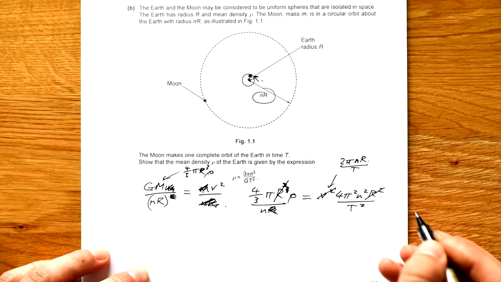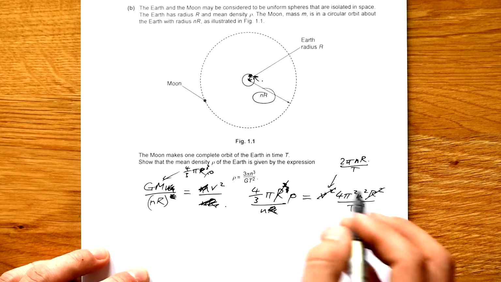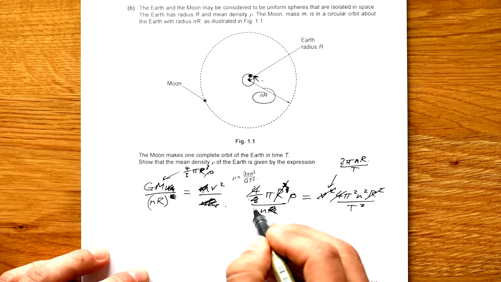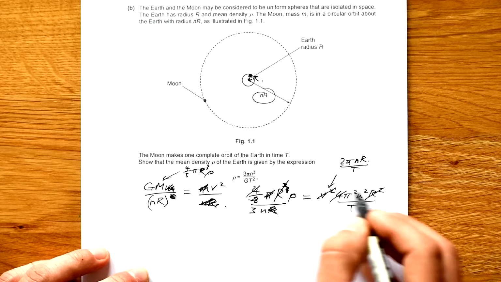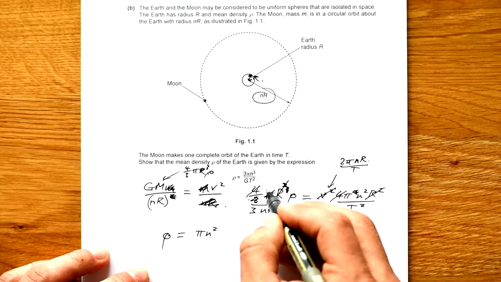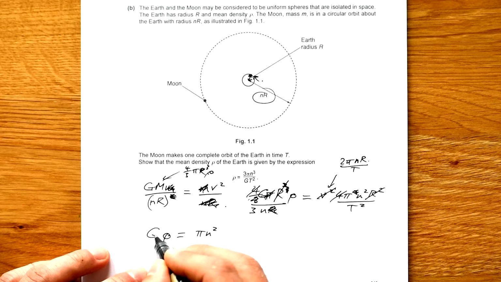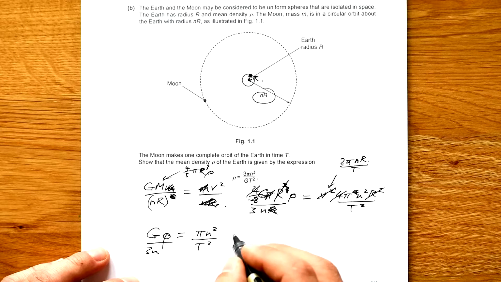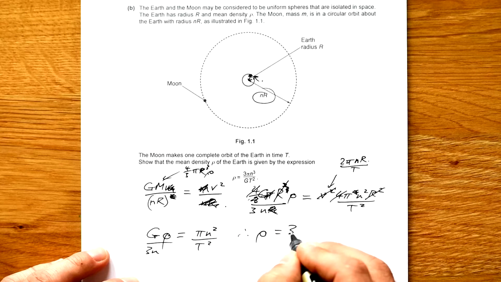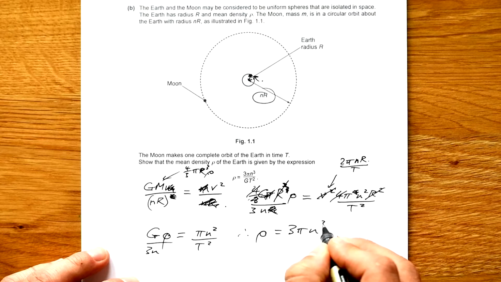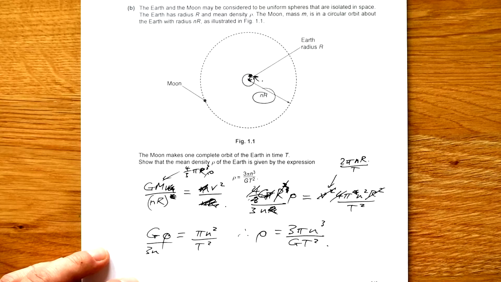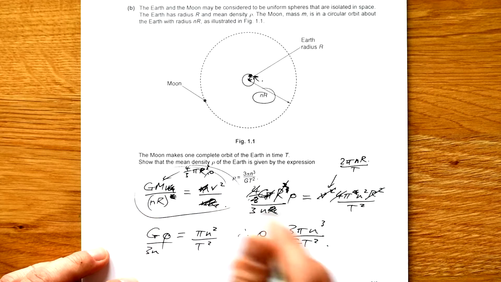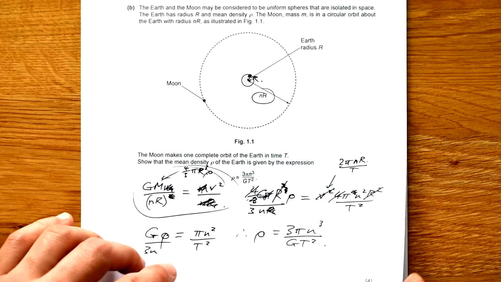So let's tidy this up. I can see that the r squareds are going to cancel, which is good. We don't have an r in here. The 4s are going to cancel, so we're just going to end up with a 3 on the bottom here. One of these pi's is going to cancel as well. Oh, I'm missing my G from there. Whoops. So we're going to end up with G rho over 3n equals pi n squared over t squared. Putting things over to the other side, we can see that therefore 3 goes on top. 3 pi, and this n is going to go over here, n cubed over G t squared, job's a good one. So this is the first bit that we always go with, equating Newton's equation with centripetal force.